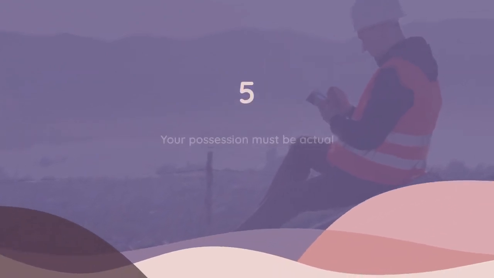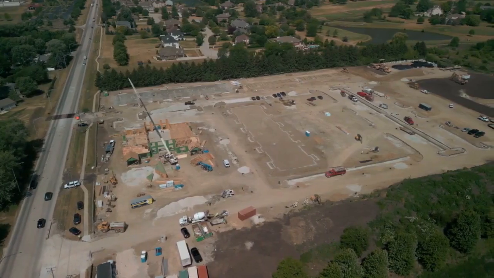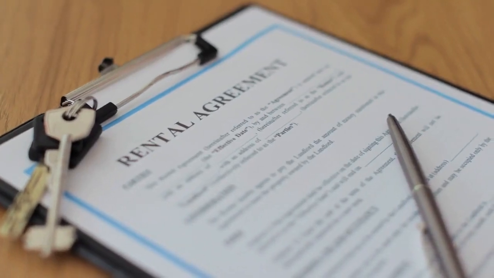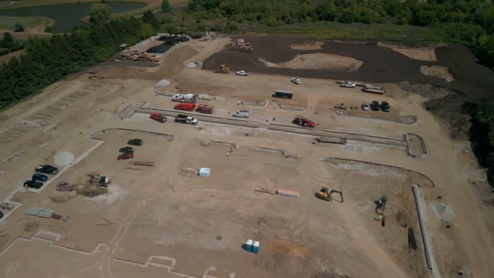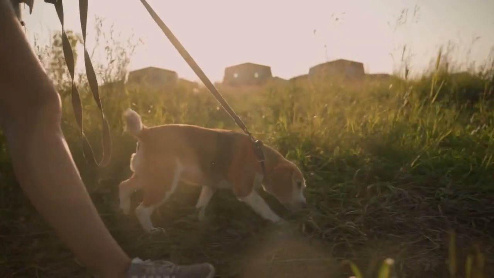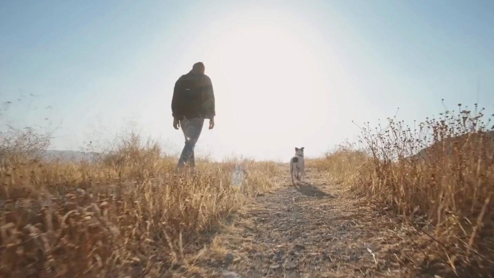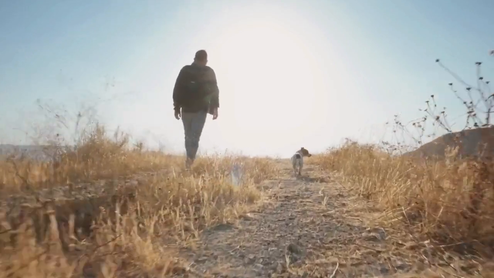Fifth, your possession must be actual. You must physically use the land. You need to treat it as if it were your own. This means living on it, farming it, making improvements, or enclosing it. Simply walking across the land occasionally is not enough. You must exercise dominion over it.